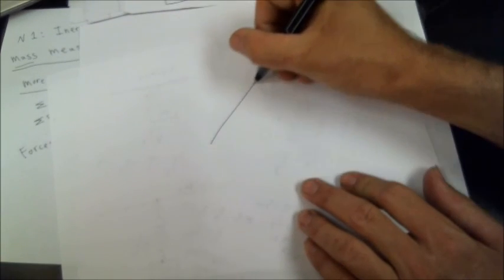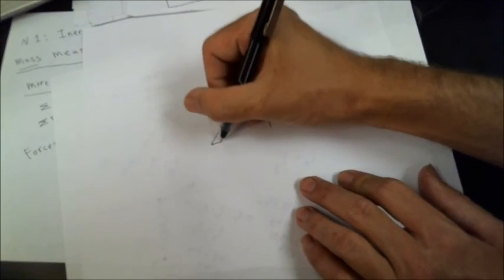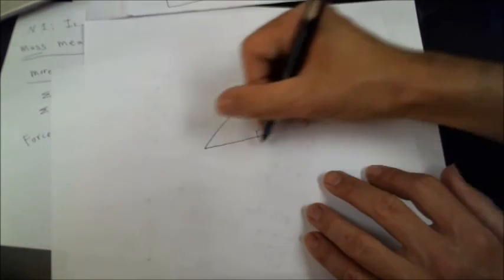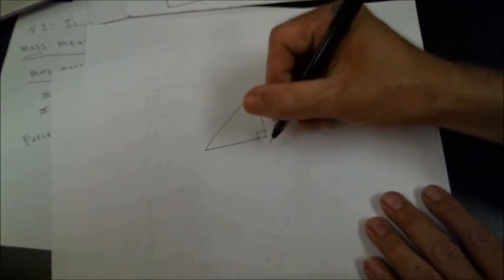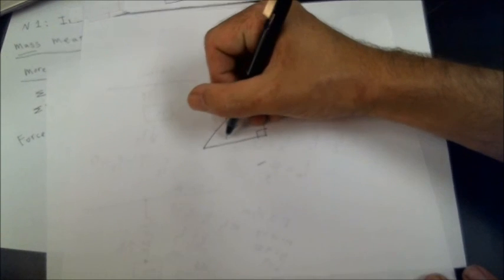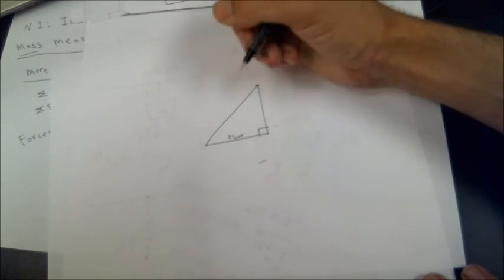This time we have an object on a ramp, and I want to iterate the importance of this diagram. Here's a ramp, and we're going to say down here, this is down, as in here's the negative downward direction, this is the upward positive direction on this object. So this ramp is resting on the floor, as in here's the floor. Okay.